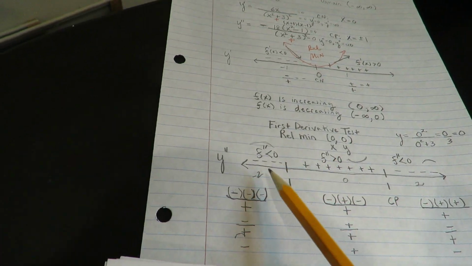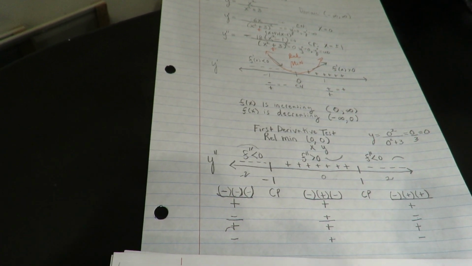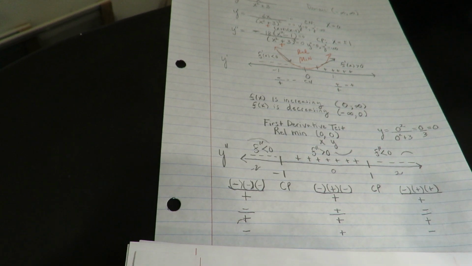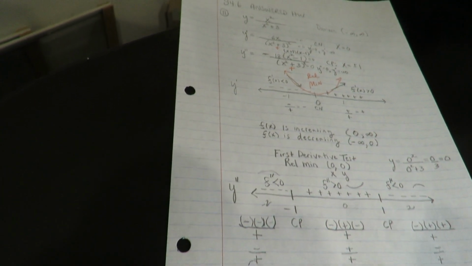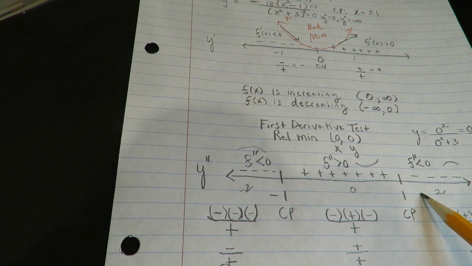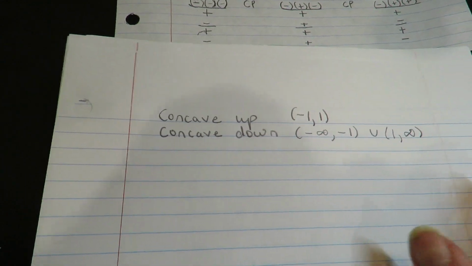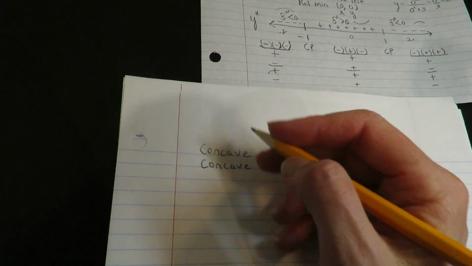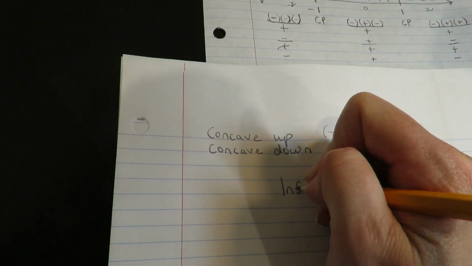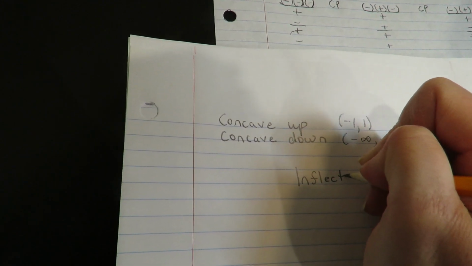The original function is concave down between -infinity and -1, and from 1 to infinity. All right, that's my concavity. And then on the second derivative, you also want to find any inflection points.